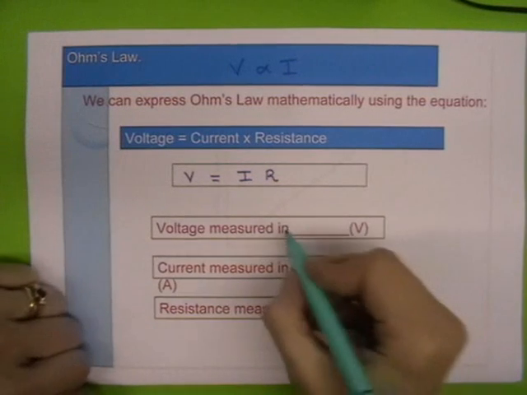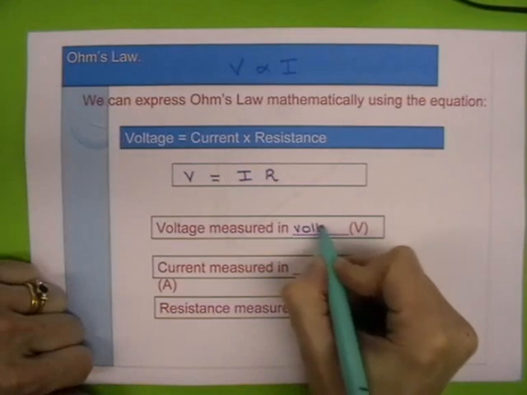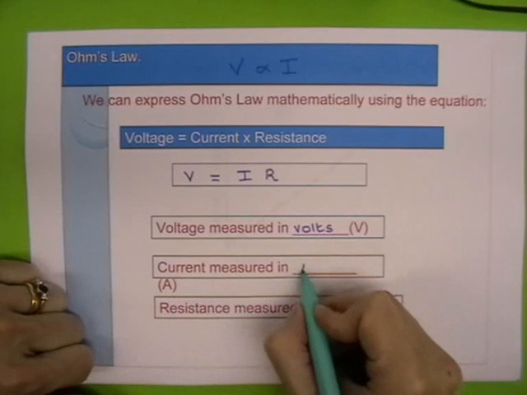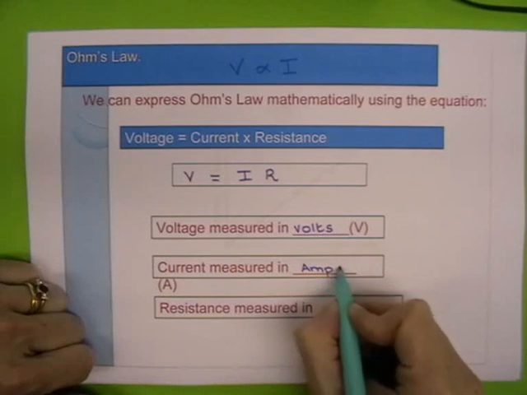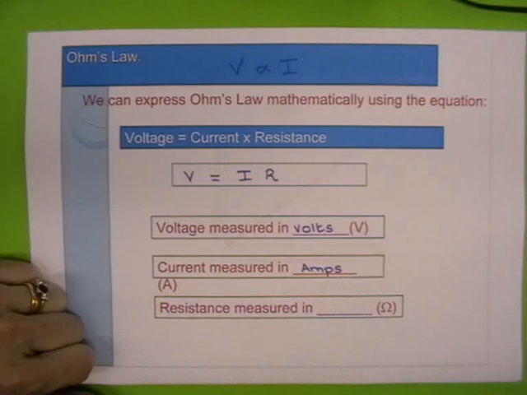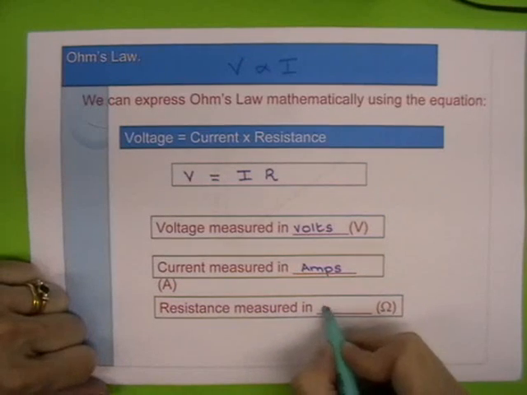So voltage must be measured in volts, current is measured in amps, you can see the amp has just gone down onto the next line there, and resistance is measured in ohms.